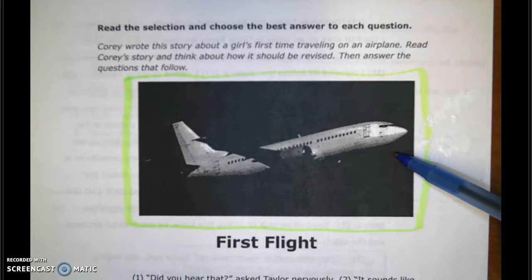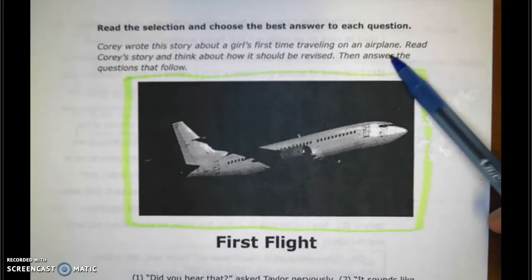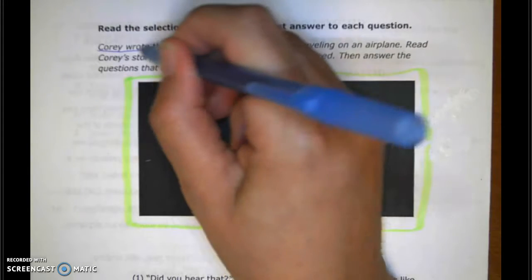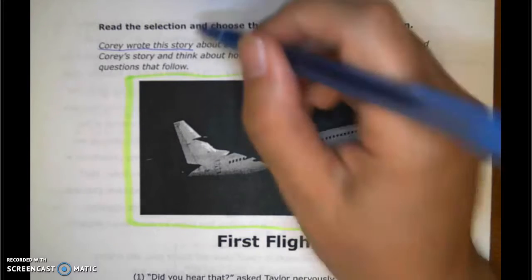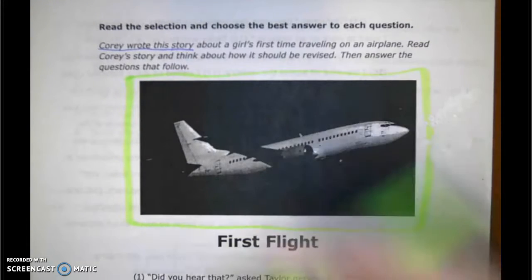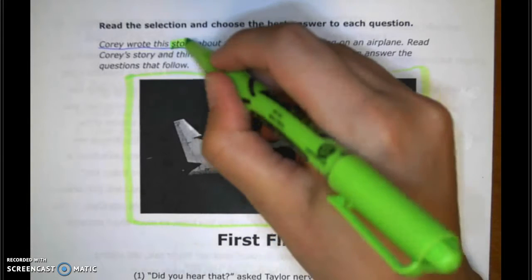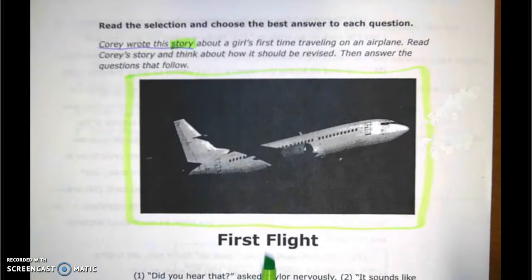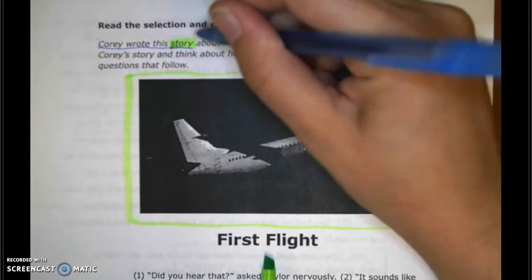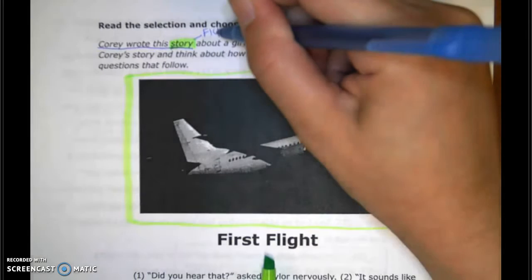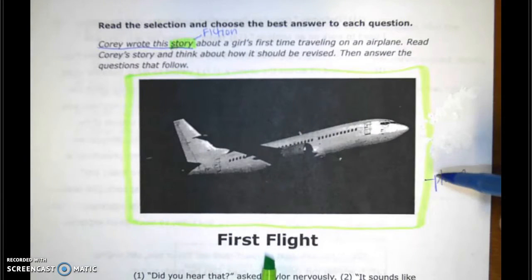Usually when I see an image of a real photograph, that tells me that the text is nonfiction, but here in the caption, it tells me that Corey wrote this story. If Corey wrote a story, then it is not nonfiction, it is fiction, because stories are fiction. Okay, so over to the side, I see an airplane, and over right here, because it says story, I'm going to annotate the word fiction right above that.